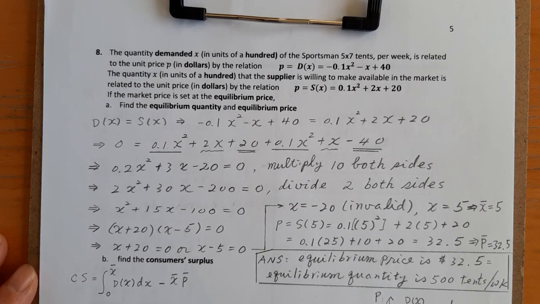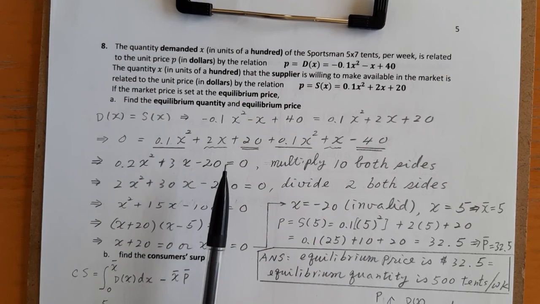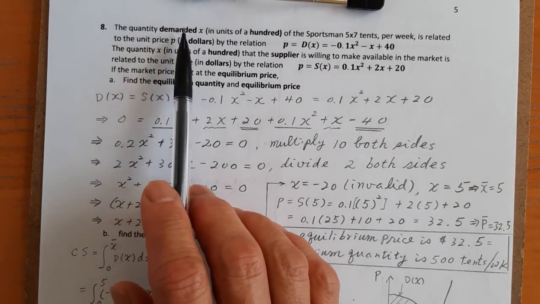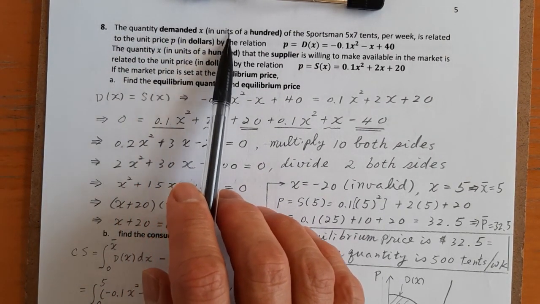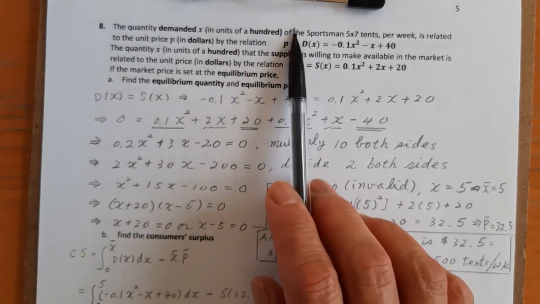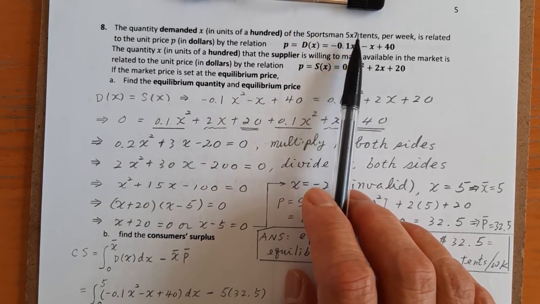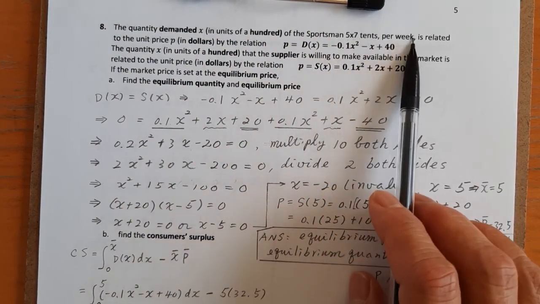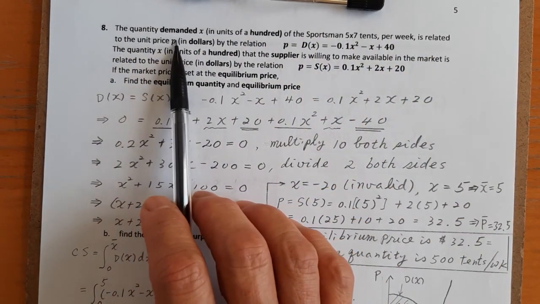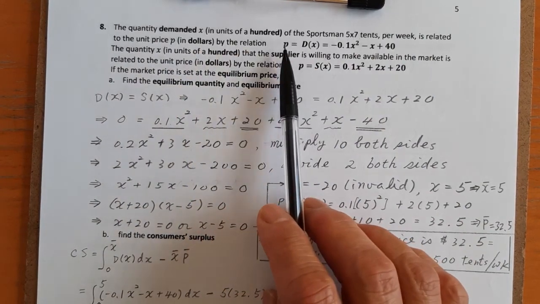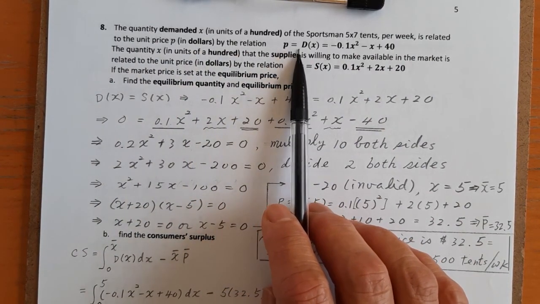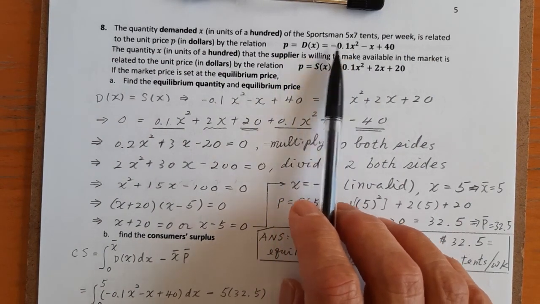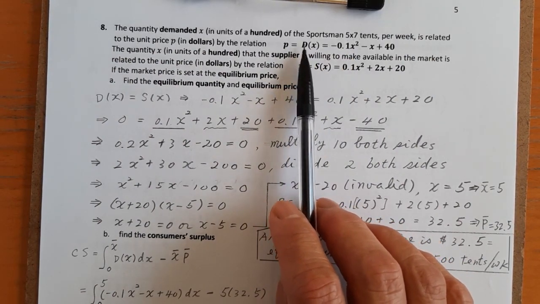Demand, consumer surplus, and producer surplus. The quantity demanded x, in units of 100 sportsman tanks per week, is related to the unit price p in dollars by the relation: price in terms of x. This is the demand function, D of x.